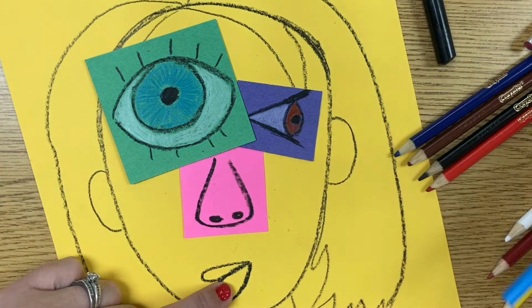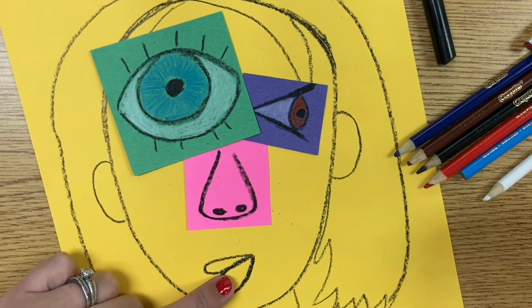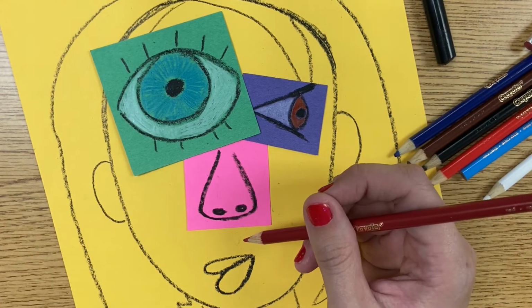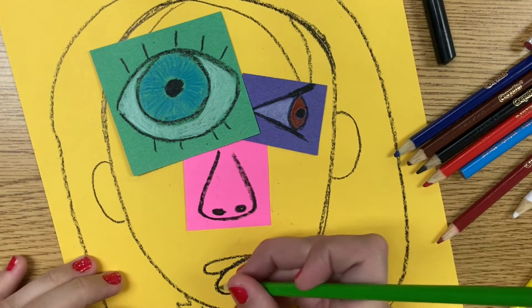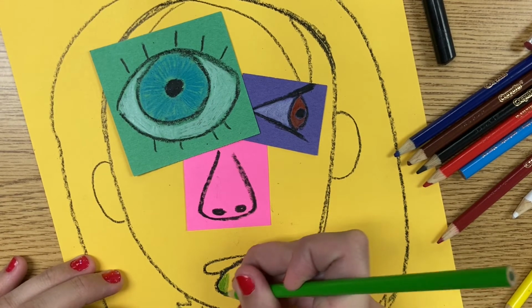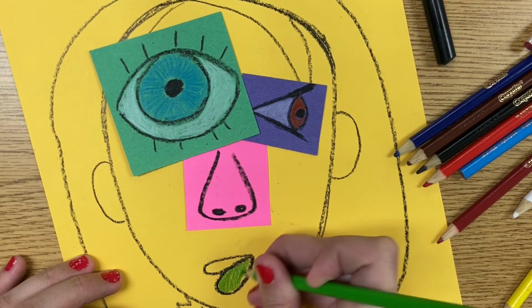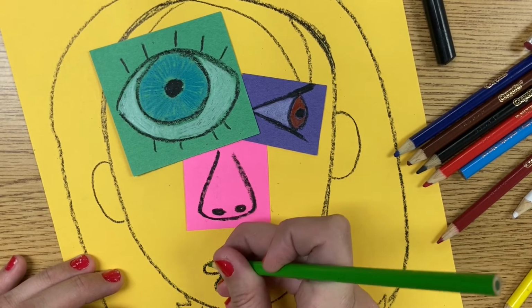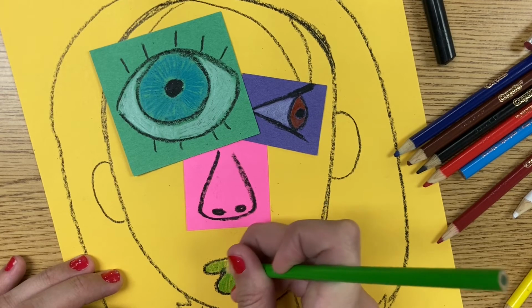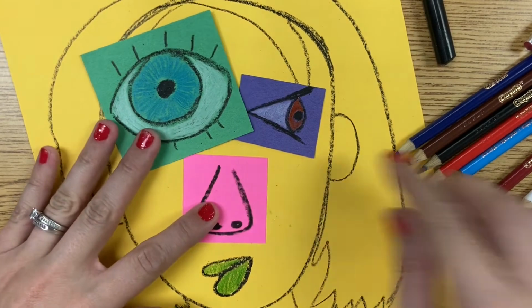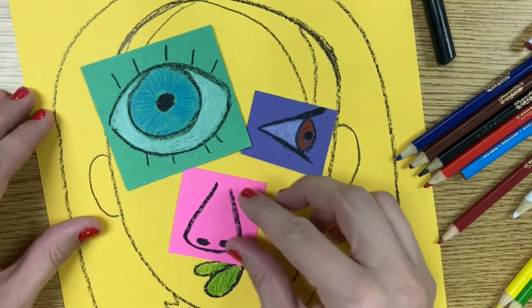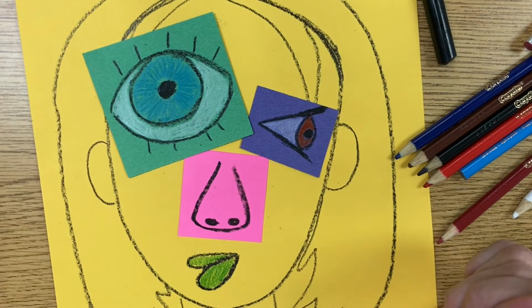For the mouth, I do need to color in the mouth a different color. I could color it in red, or how about green? That would be so weird, wouldn't it? Green lips. Have you ever seen green lips? I have not. That'd be fun. Maybe something I could do for a costume, green lips. That looks funny. Okay, now I'm gonna take my glue stick and I'm gonna glue those down, and then I am finished today.